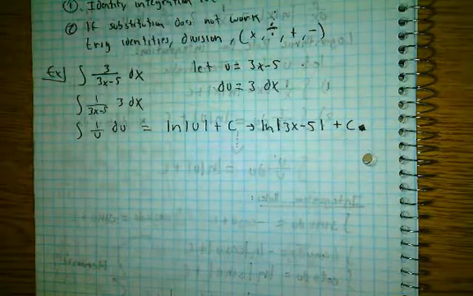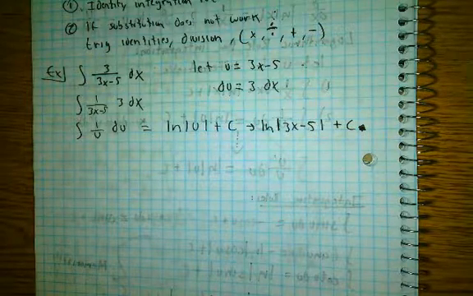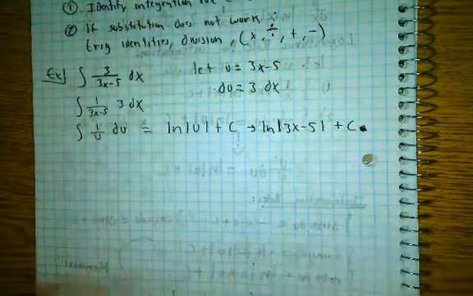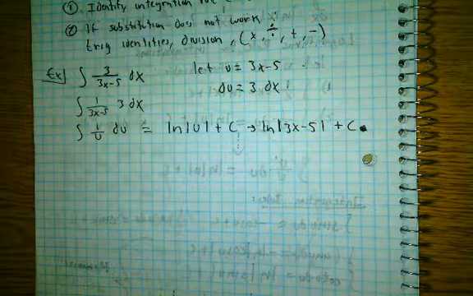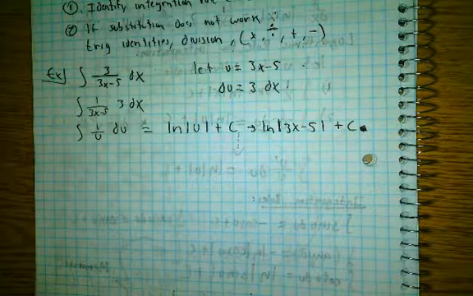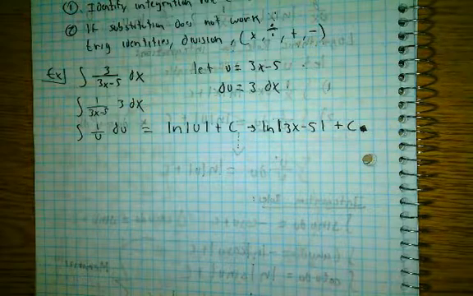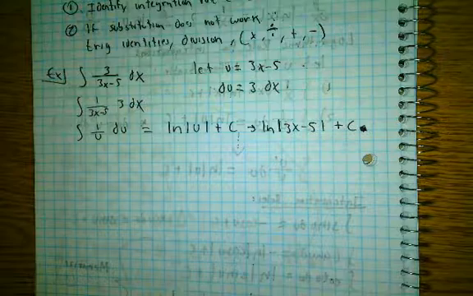Make sure that you include those absolute value symbols, because could that be negative 3x minus 5? Yes, it could. So you need to include the absolute value. Otherwise, you're not going to be able to take the logarithm of something that is negative. Okay? Easy? Cool. We got about 8 more examples.